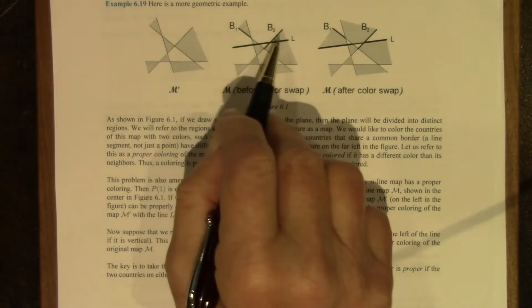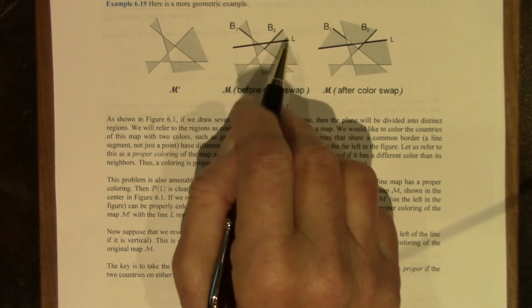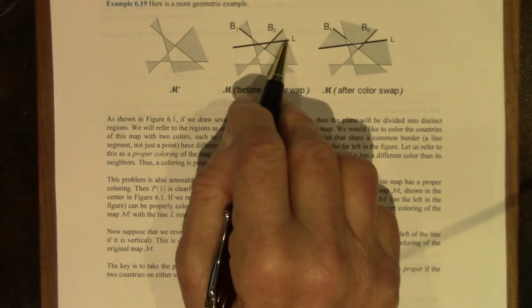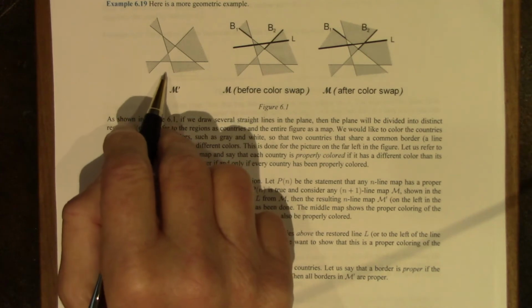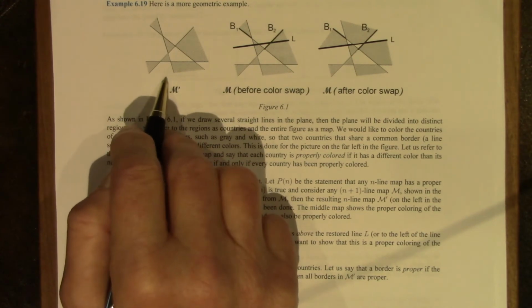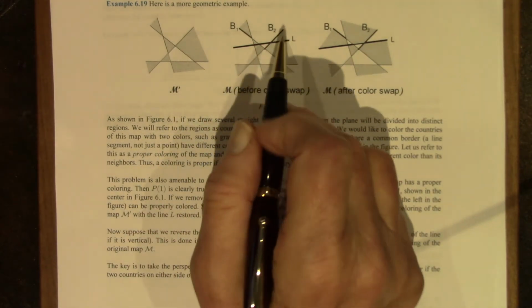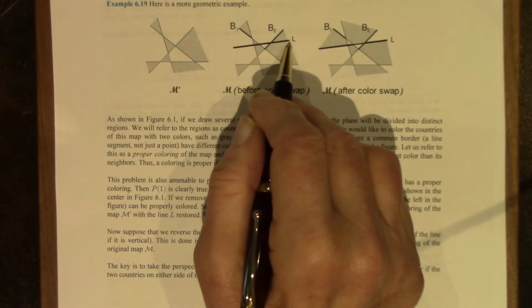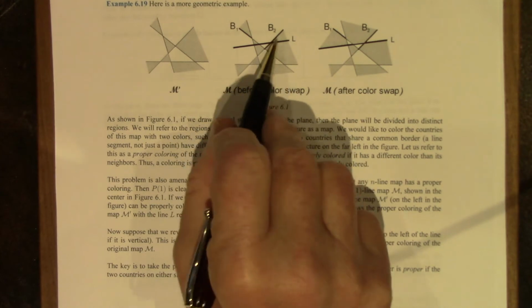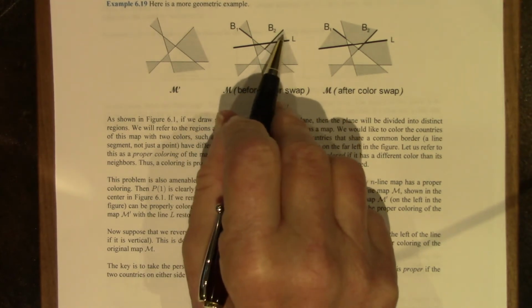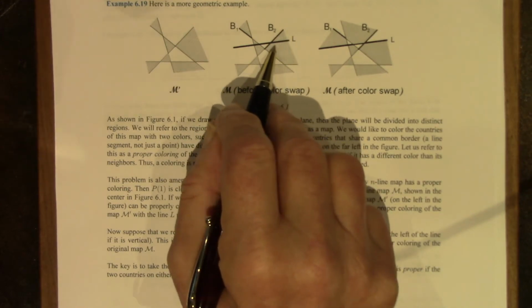So to get a map with only n lines, I take one of the lines and take it out. So this line L, if I remove it, I then get this map which has n lines and can therefore be colored properly, as I have done here. The question is, if you restore the line that's missing, you've messed up the proper coloring. You can see here there are two countries sharing a common border, but they're both gray. So what to do?